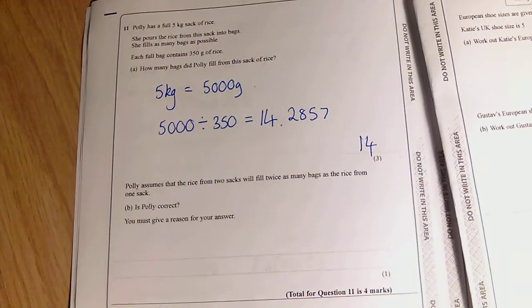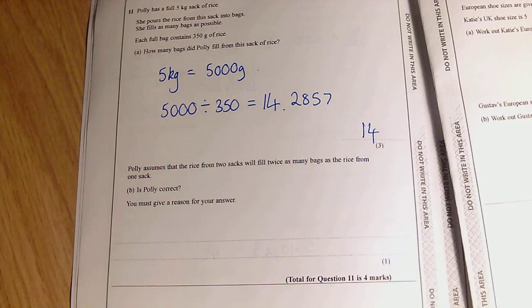Polly assumes that the rice from 2 sacks will fill twice as many bags as the rice from 1 sack. Is Polly correct?